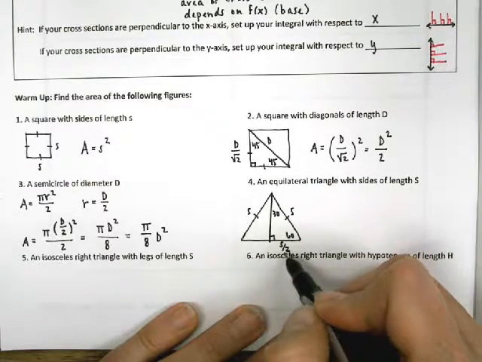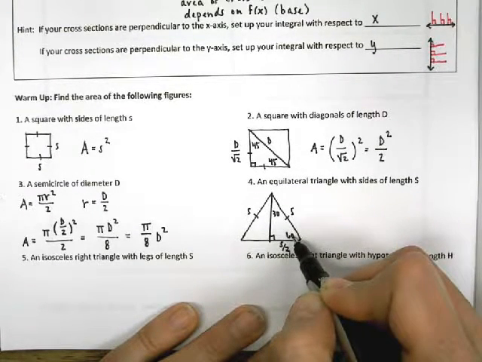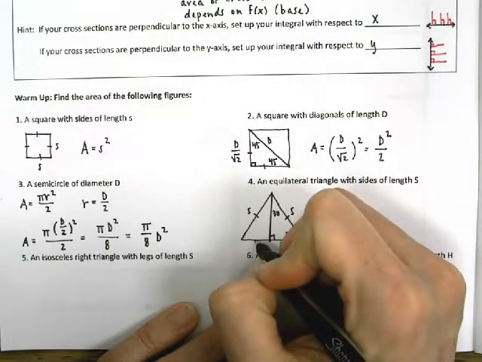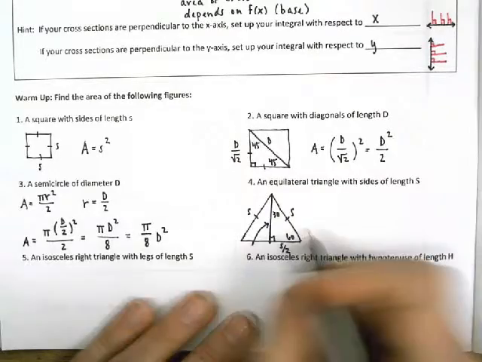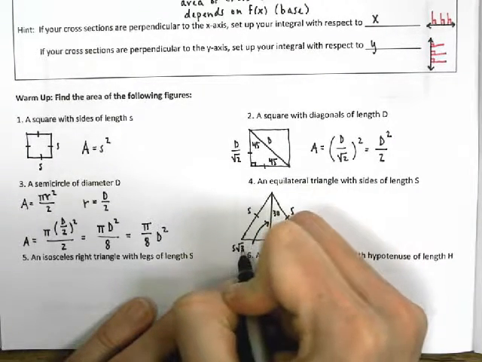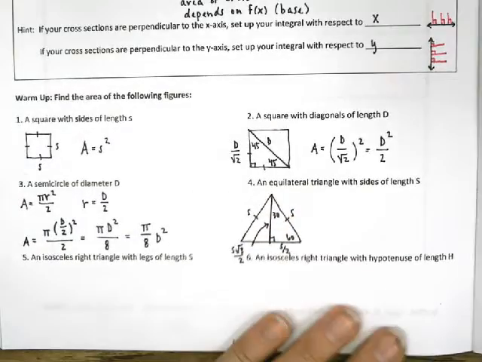Now, my side opposite the 30 is s over 2. To get the side opposite the 60, I multiply that by root 3. So what I have for the height of my triangle is s root 3 over 2.